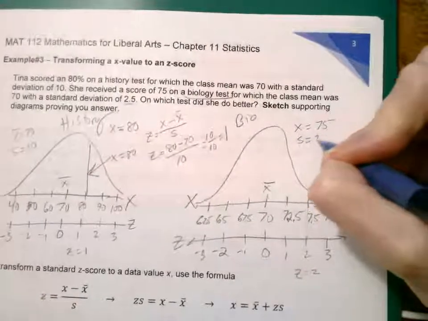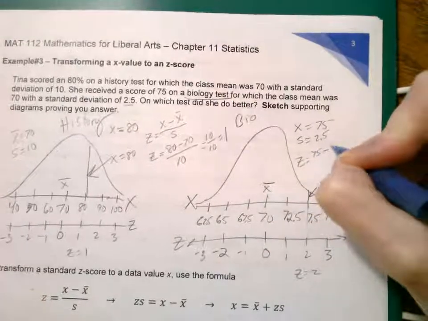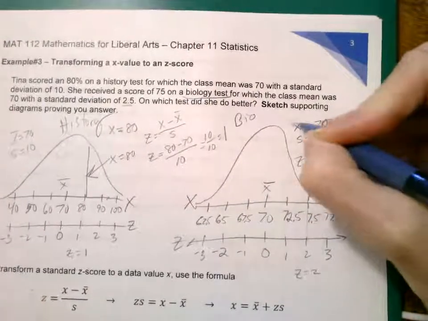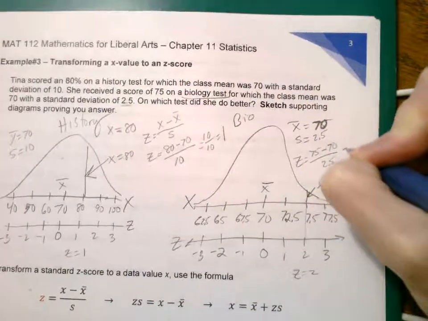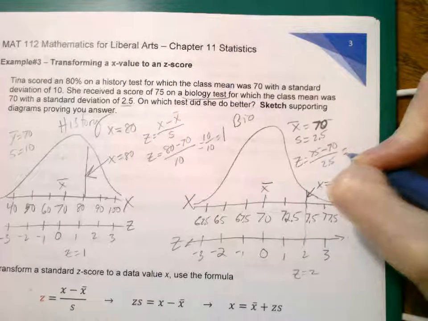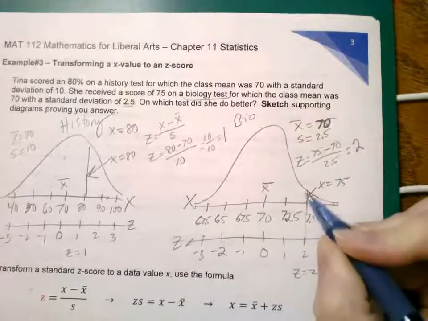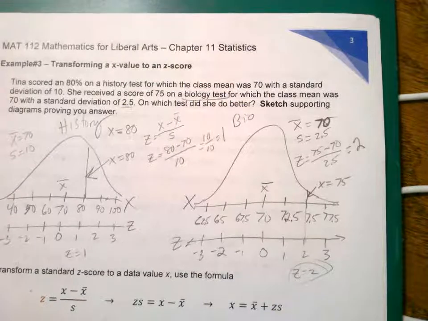So that is correct. And this one had an s of 2.5, so our z would be her score minus the average over the standard deviation. You're going to get a 5 over 2.5, which is a 2, which is what we see here. Okay, so better would be, if you're talking about higher z-score, she did better on the biology test. Okay.